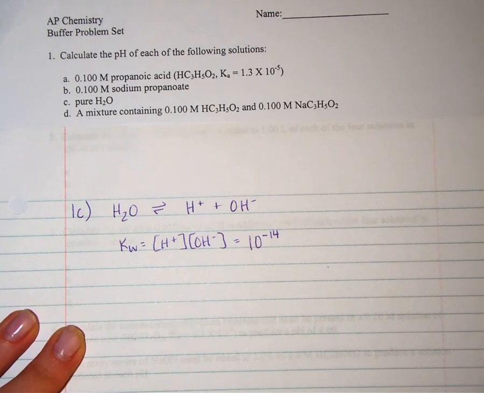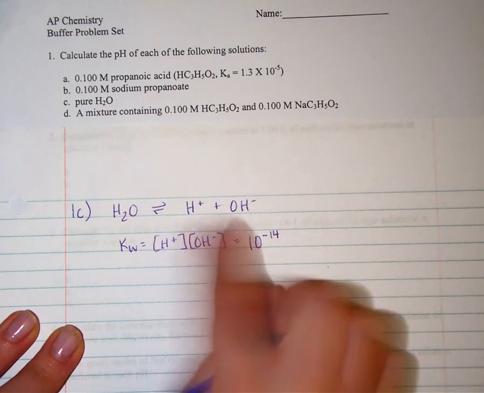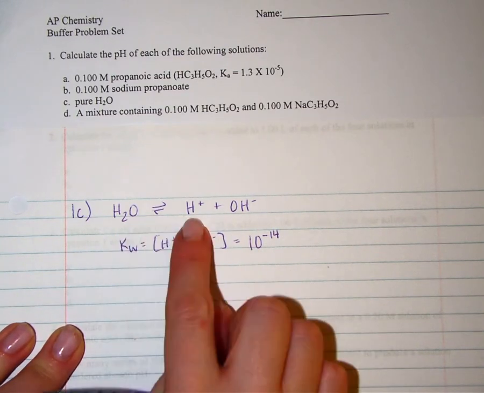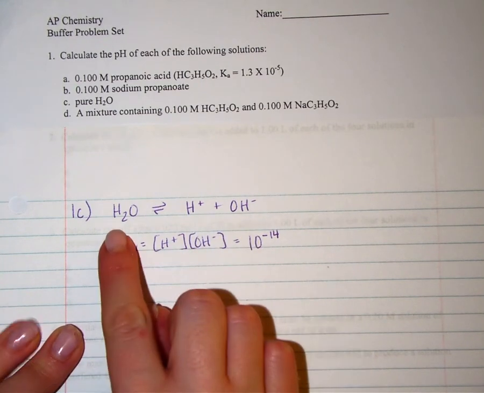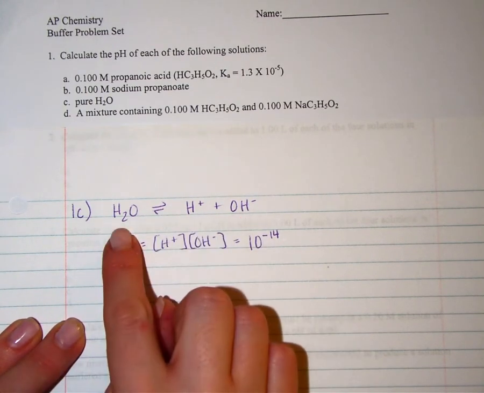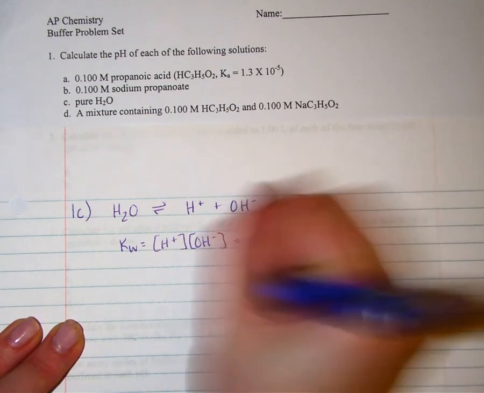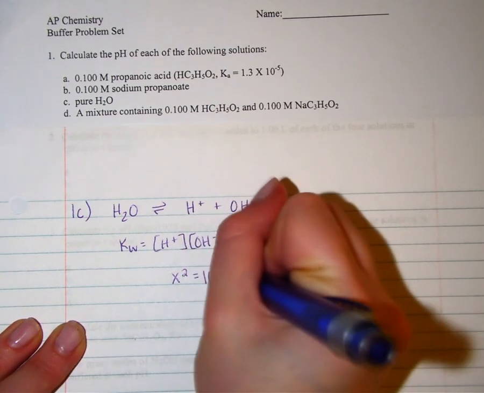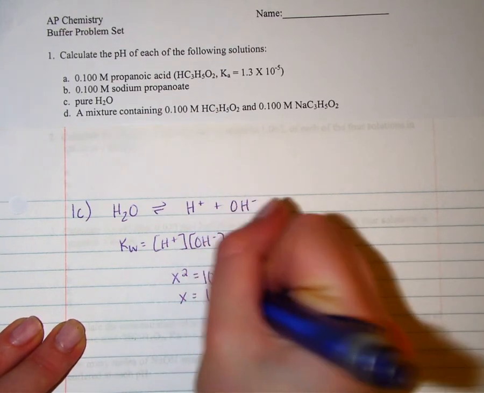Well, if I'm trying to find out the H plus, I know that both of these are going to be equal. So for every water I make the same number of H pluses and the same number of OH minus. For example, if I had 5 waters, I'd have 5 H pluses and 5 OH minuses. If I had 10 waters, I would have 10 of each. So if I call this X, what I have is X squared equals 10 to the negative 14th. So when I square root that, I get X is 10 to the negative 7.